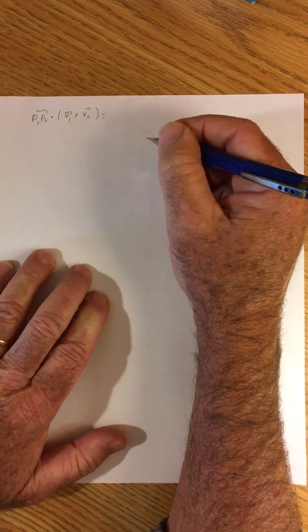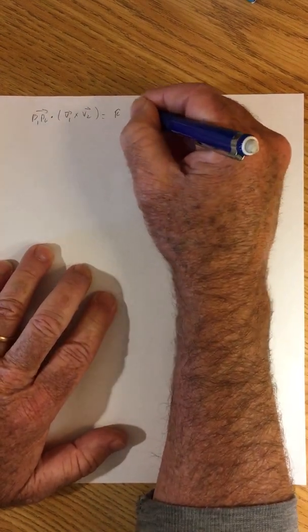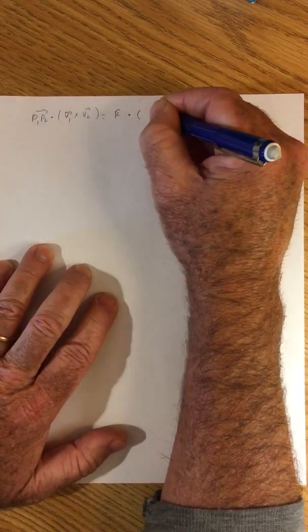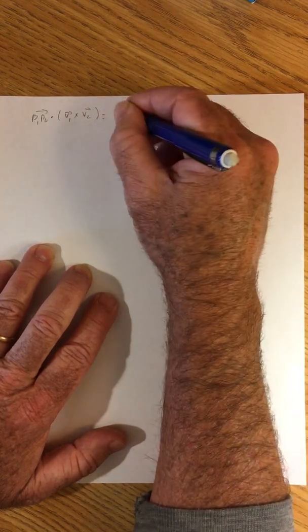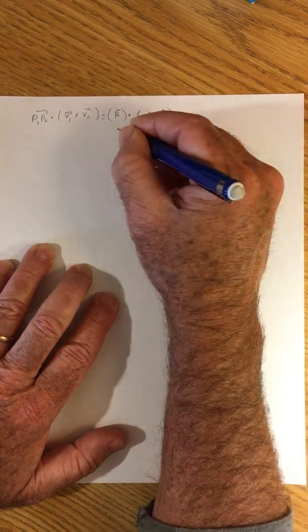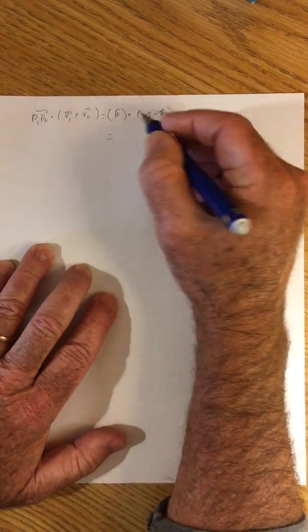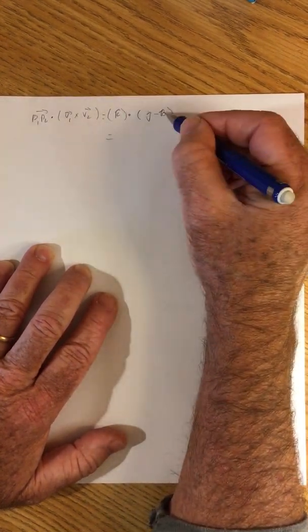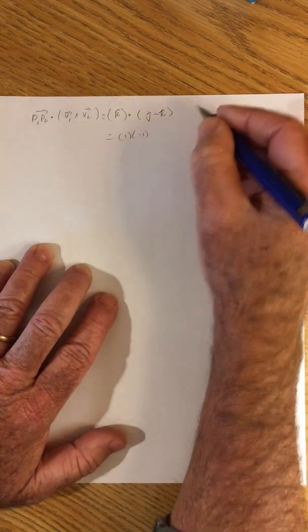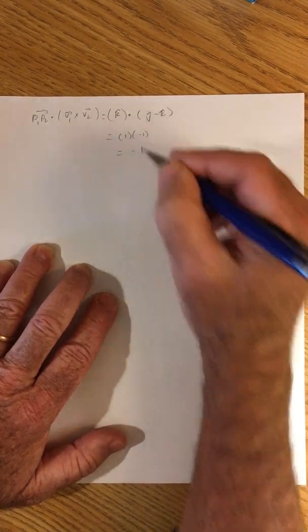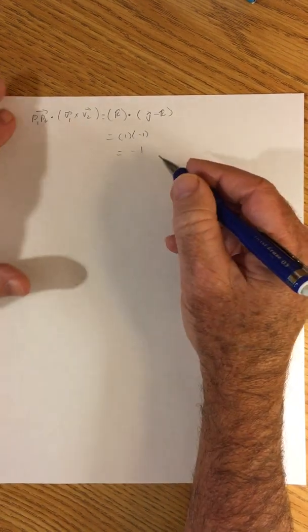P1 P2 was K, and you dot that with J minus K. Put them both in parentheses. That's an easy dot product. Only this thing gets multiplied by that, so that's 1 times negative 1. So that is negative 1.